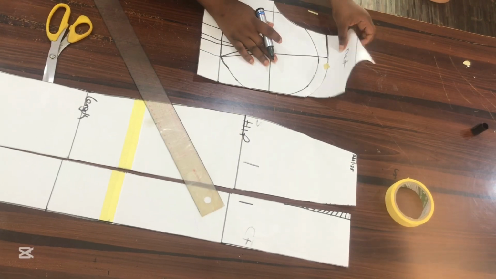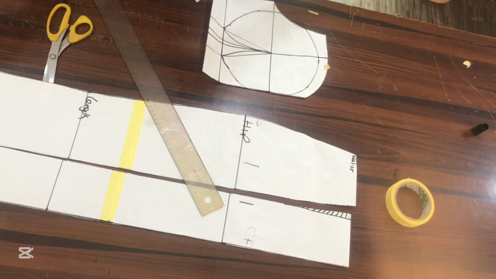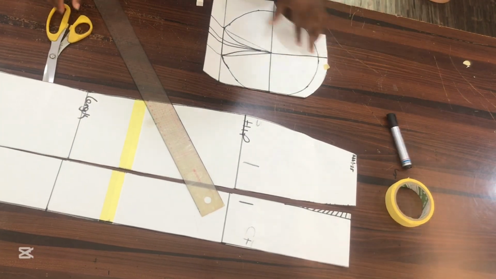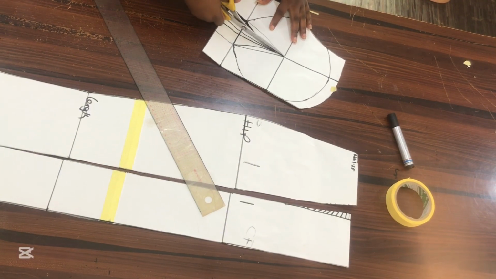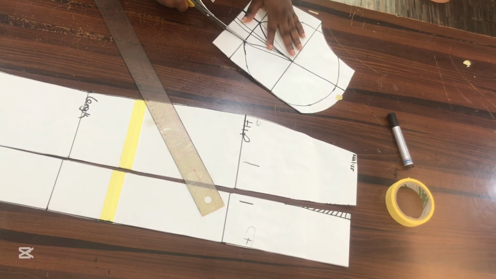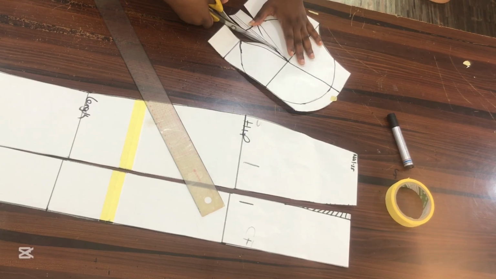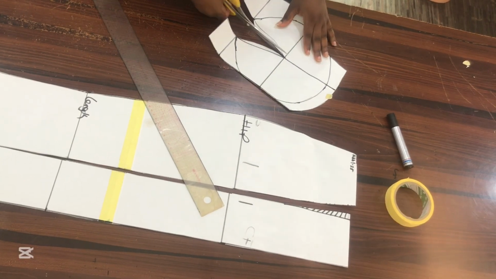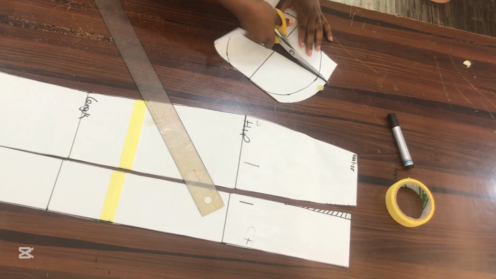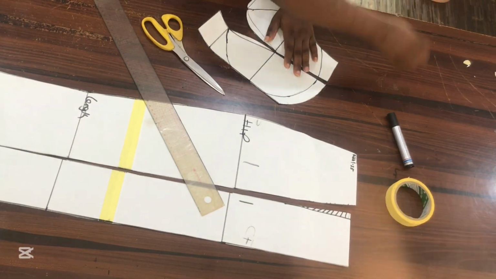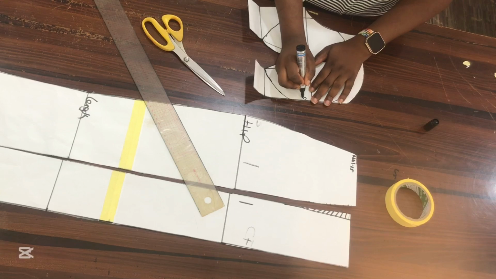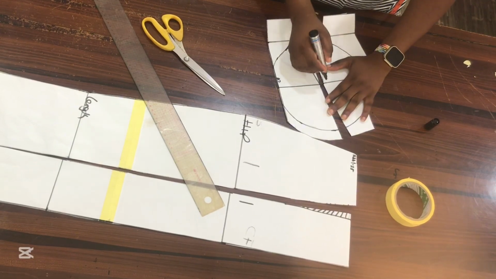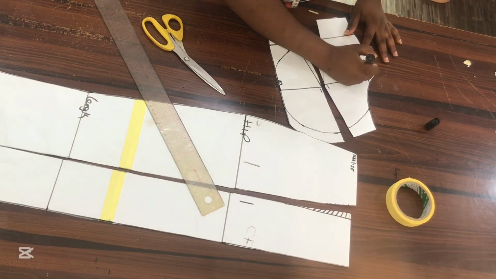But for this, because I'll be using net for the upper part, I just connected it to the style line. So I'm going to be cutting it out as seen. Then I'm also going to be labeling.